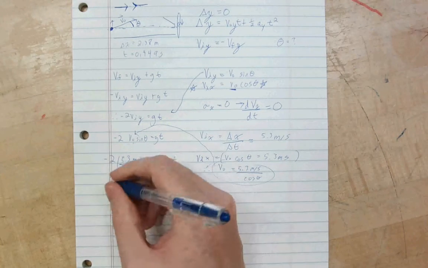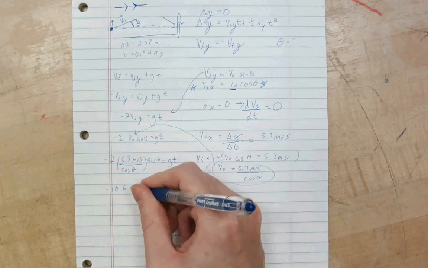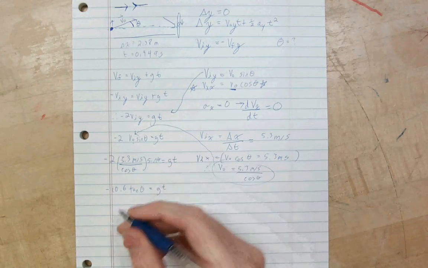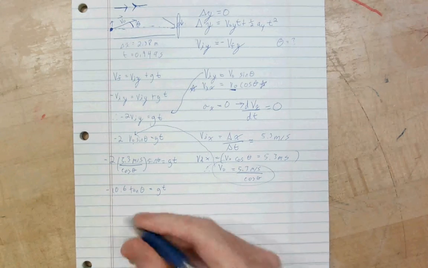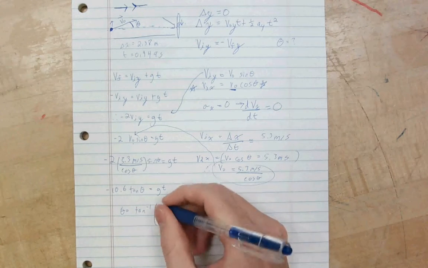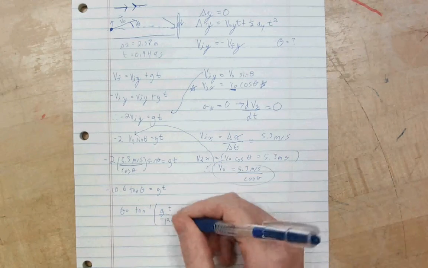I'm just going to multiply these two numbers together to get negative 10.6. Sine over cosine is tangent, so tangent theta equals gt over negative 10.6. And so if I take the inverse tangent, theta equals inverse tangent of gt over negative 10.6.